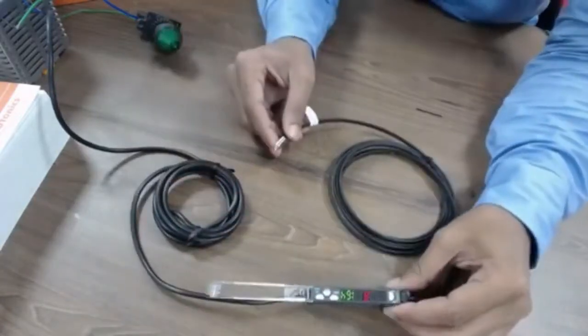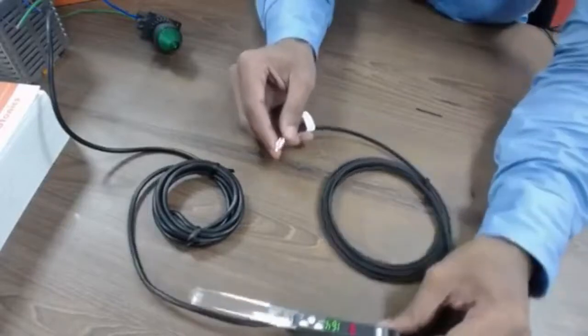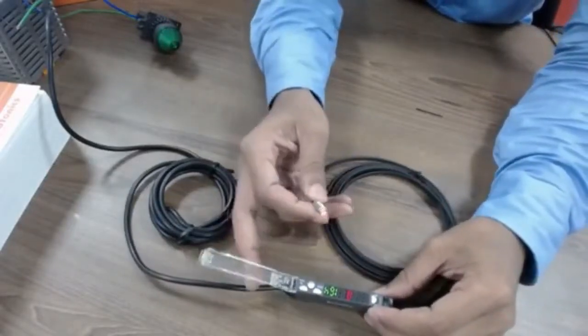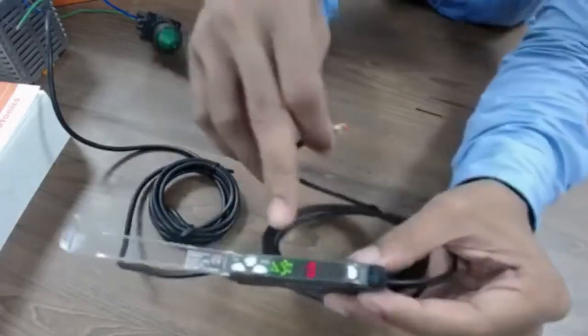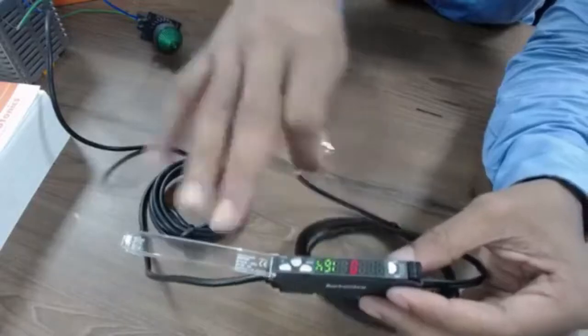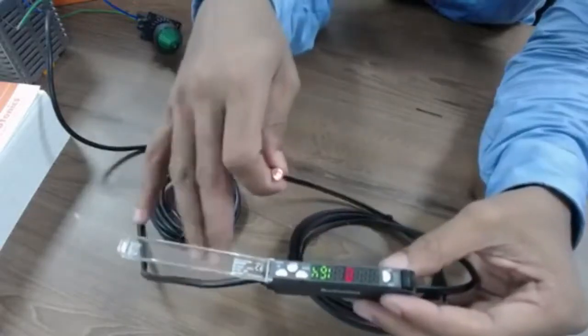So if you want to do the teaching for the sensitivity setting, you have to press the mode key, and then after pressing the mode key, on the green, where you can see the green color, it will display the OK. After that, the setting is done. So it's very easy setting.